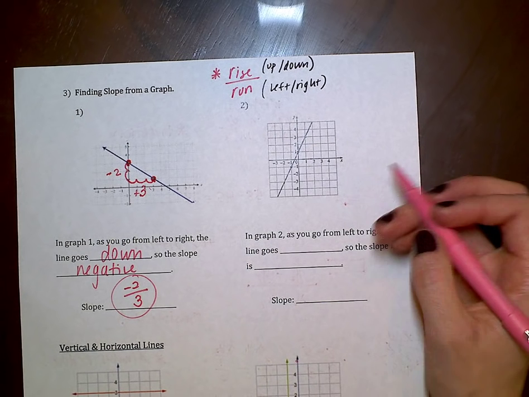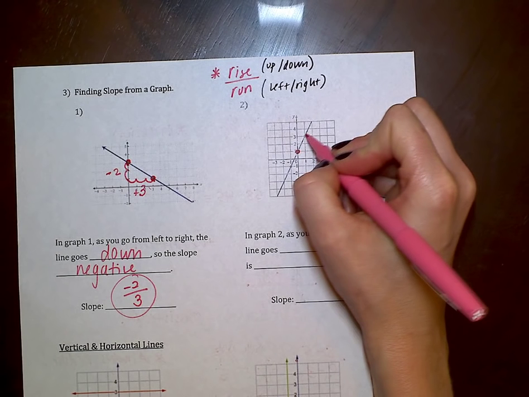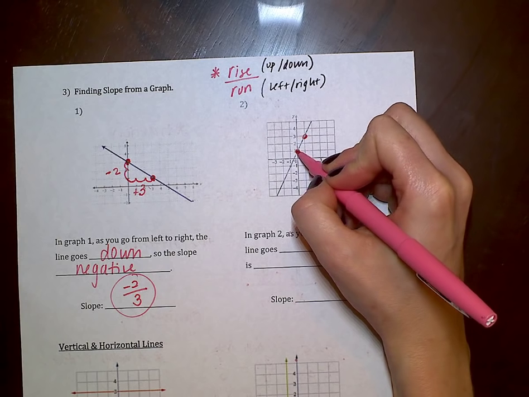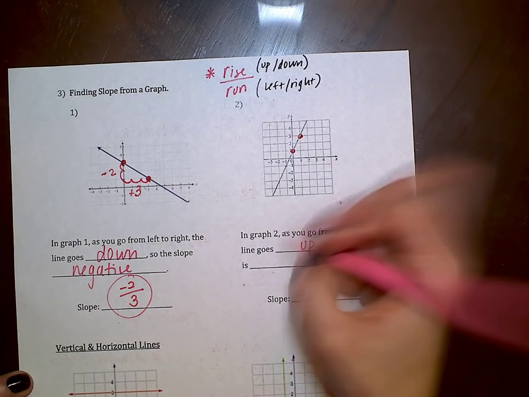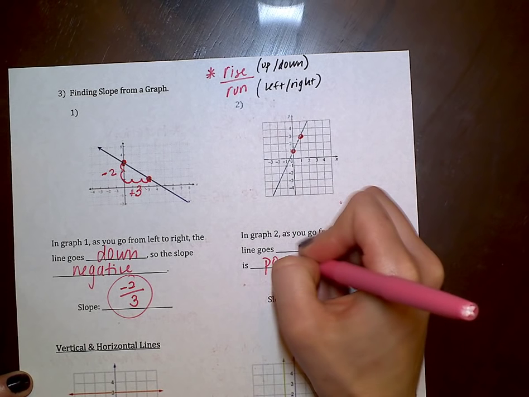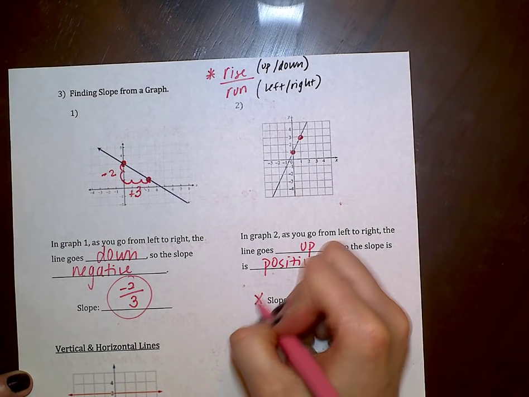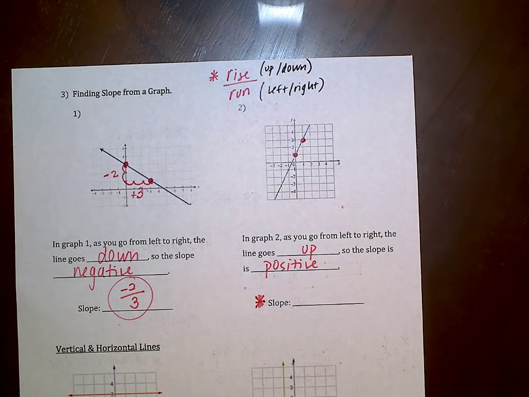Okay, for example 2, as you go from left to right, so they bolded 3 points. Maybe I just use these 2. As you go from left to right, the line is going up. Up is the positive direction, so the slope would be positive on this one. Okay, I want you guys to see if you can count the slope on this one. So it's like up how many, over how many, and you just make a fraction out of it.